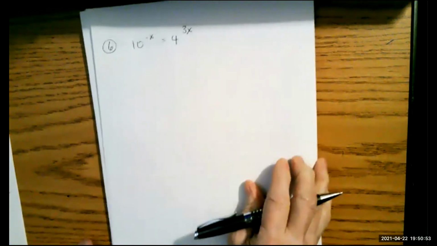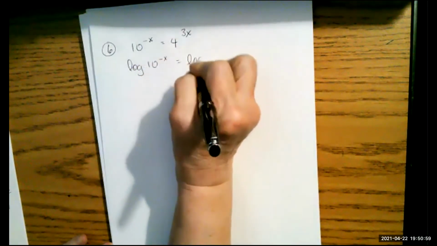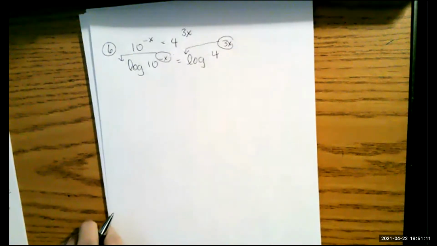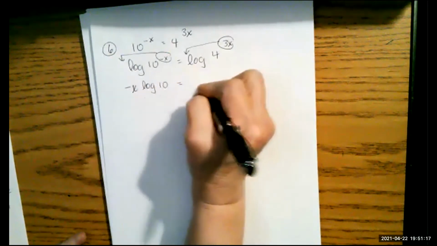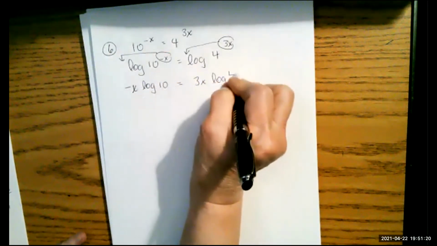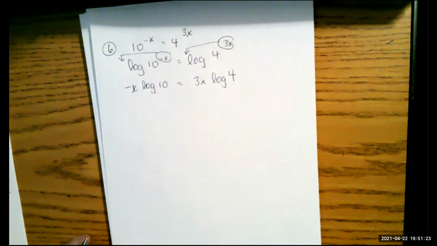All right, let's try 6. 6 is a little bit harder. These will get harder as we go. 10 to the negative x equals 4 to the 3x. Those are very different bases. So I'm going to log both sides. Then I'm going to bring my exponents to the front. So I have negative x log 10 equals 3x log 4.